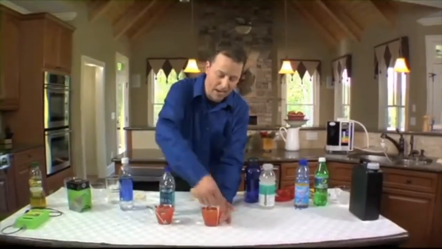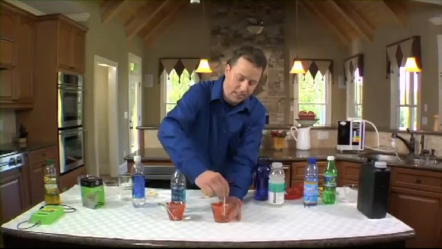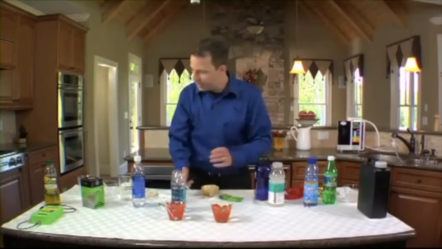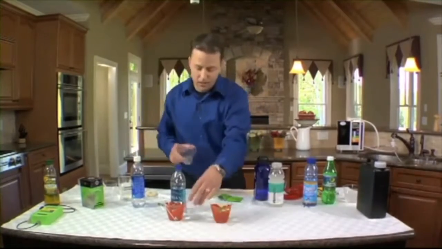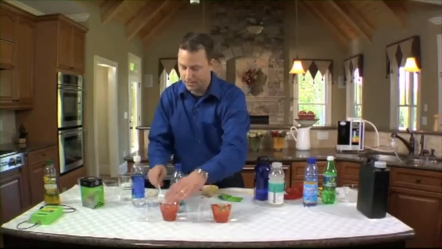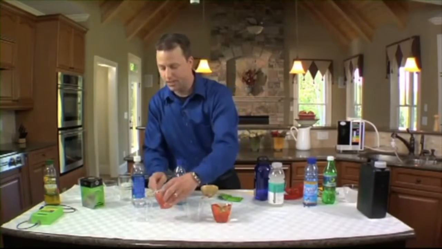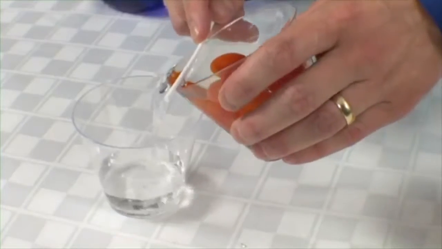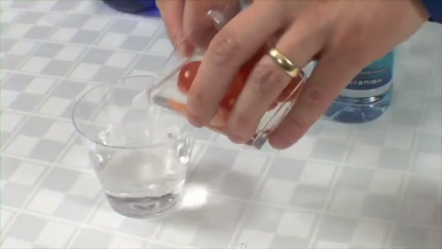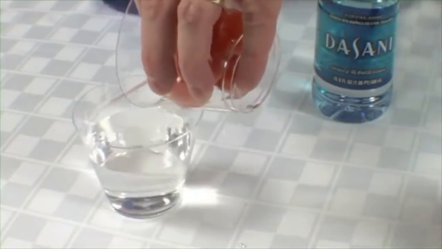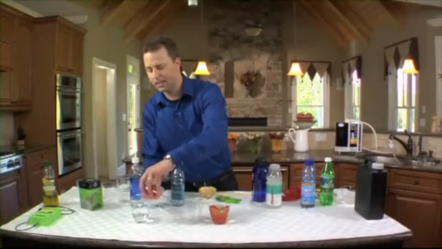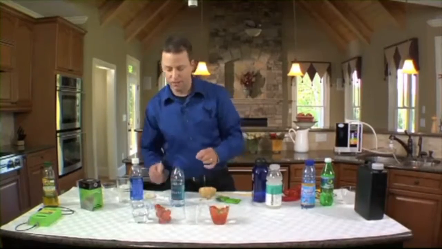So let's go back now to these tomatoes, and let's see what's happened. Get a couple more glasses here, and let's take a little look. This is with the Dasani. Reverse osmosis water is in a lot of homes. People have these filter systems built right in, and basically they do it because they think that water is very, very good for you.